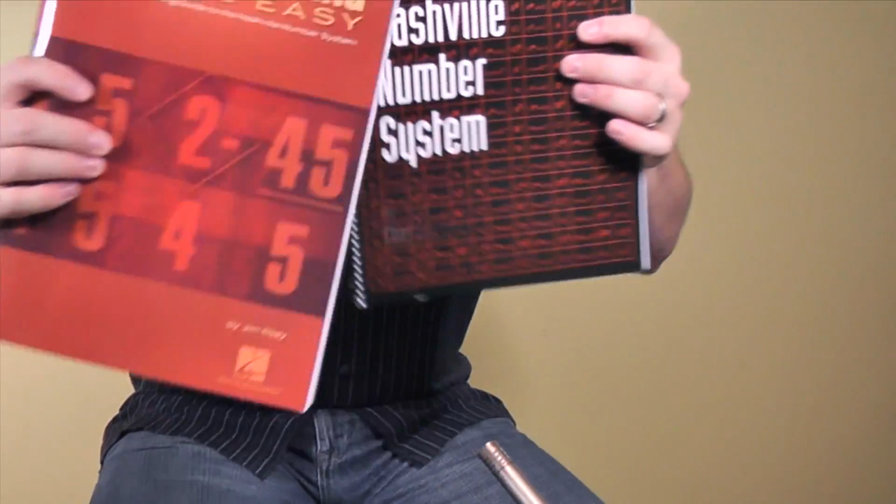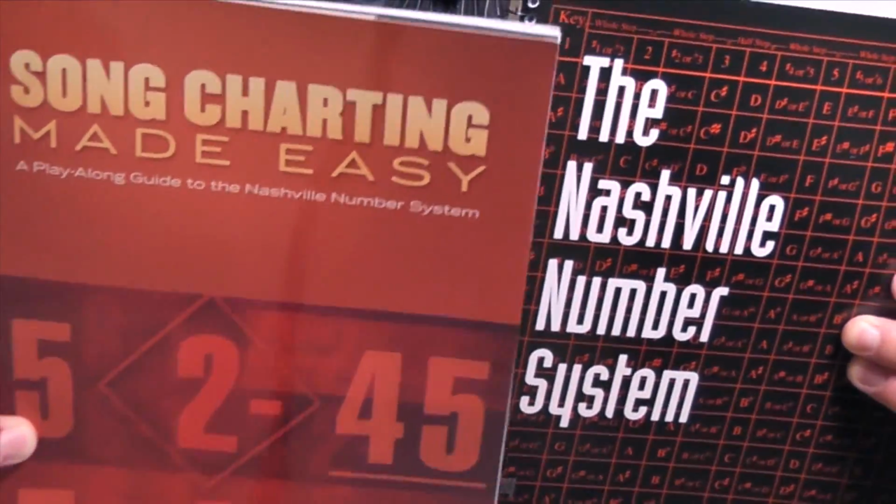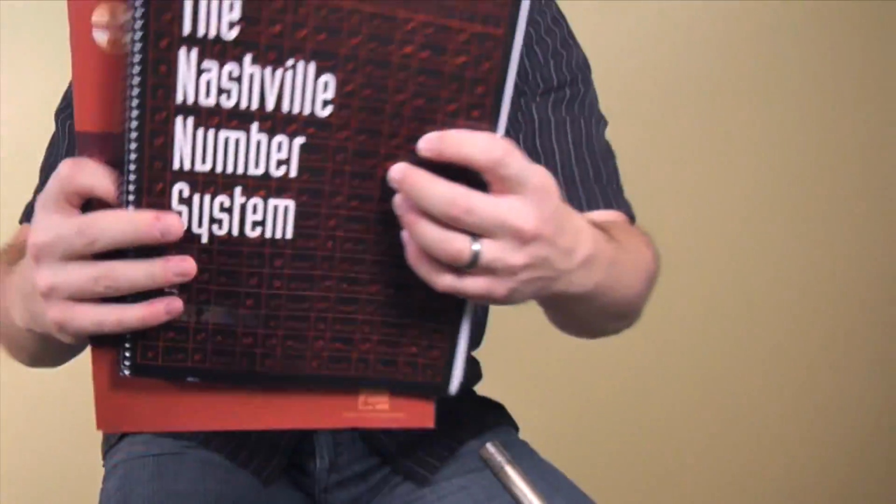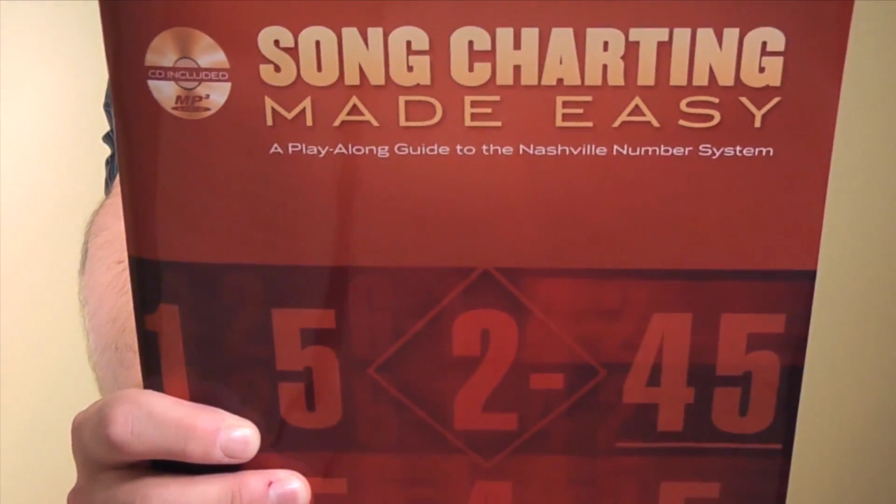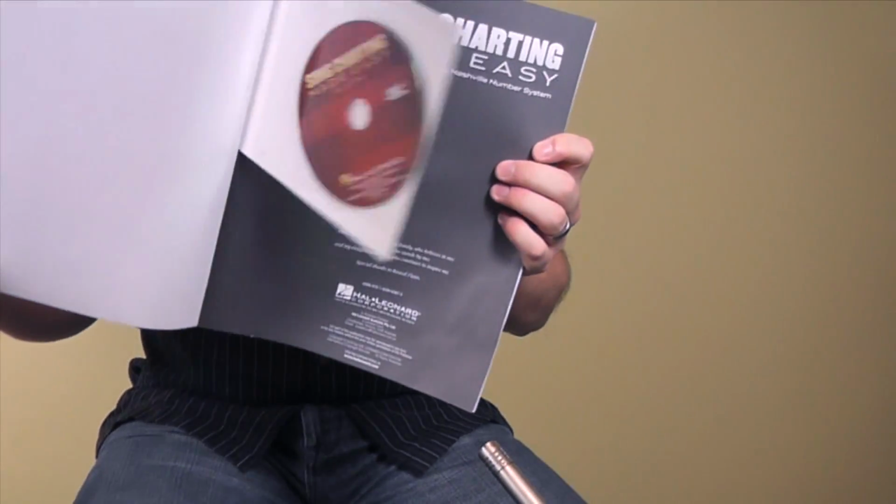I also have 2 recommendations on my website for these 2 books. The first one is Song Charting Made Easy, written by Jim Riley. He is the drummer for Rascal Flatts. It has a bunch of different song examples. It comes with an audio CD. Also on the audio CD is a bunch of backing tracks. So if you're a drummer, let's say, you can pull out the drums and play along with the chart with no drums.